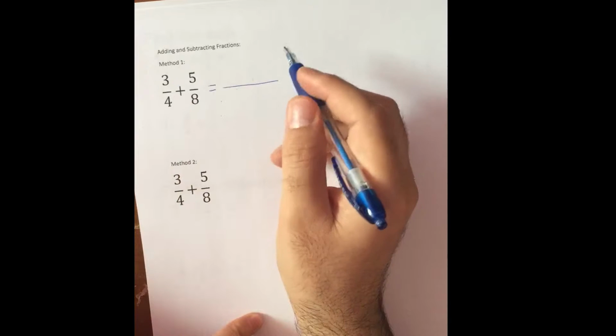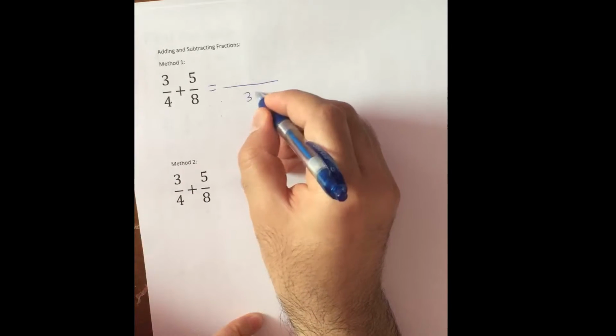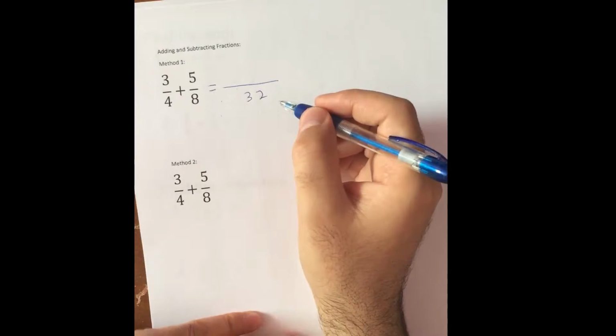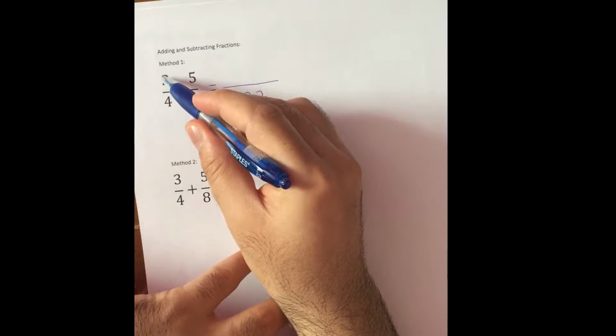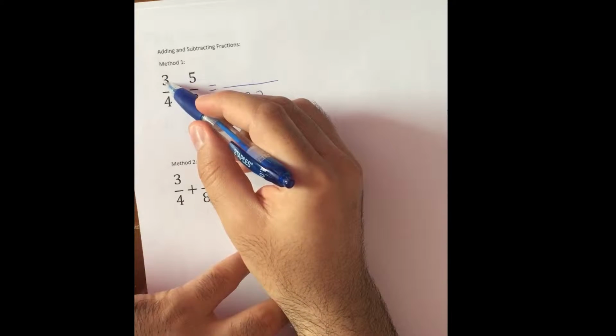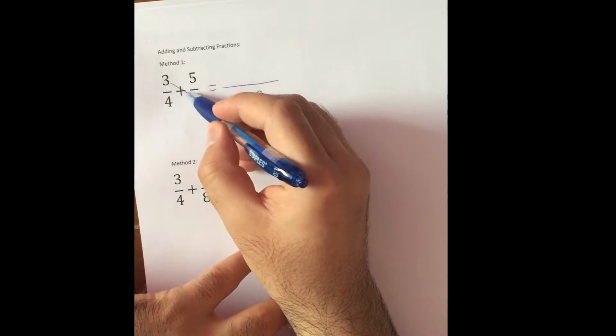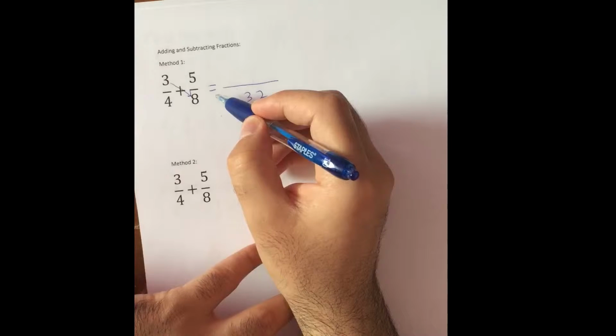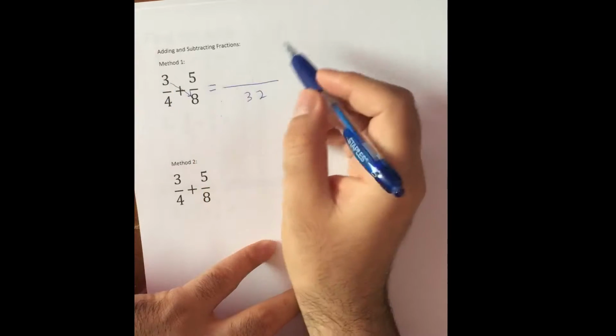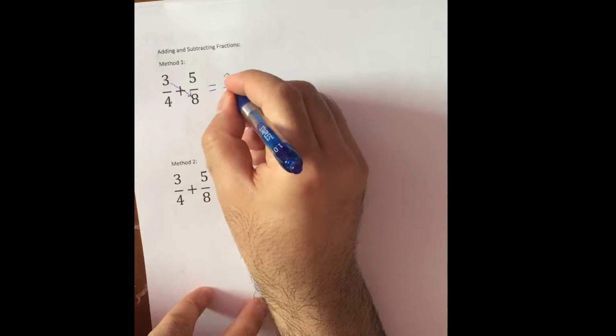4 times 8 is 32. So you write that in the denominator. Now the second step is to multiply the numerator of the first fraction times the denominator of the second fraction. So 3 times 8 is 24.